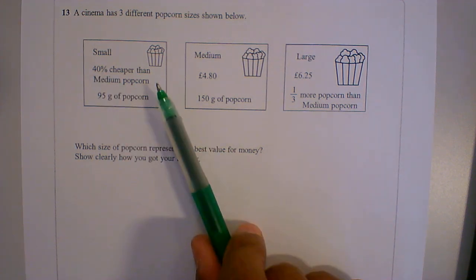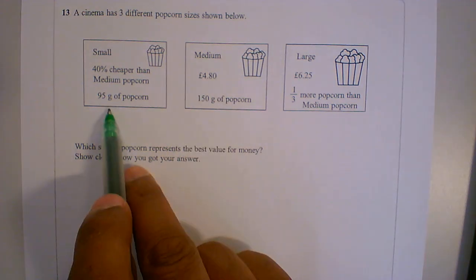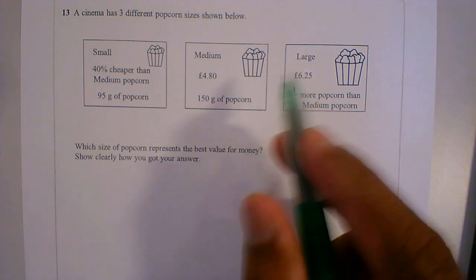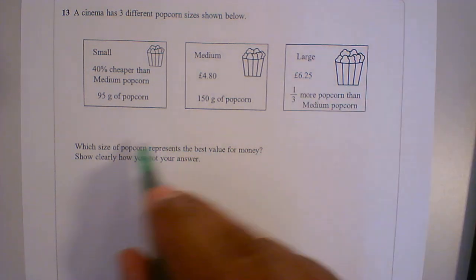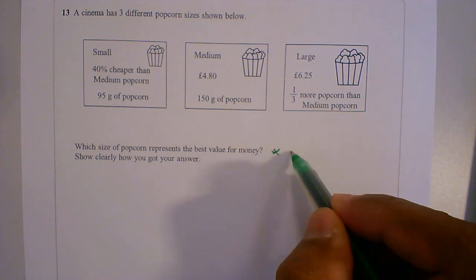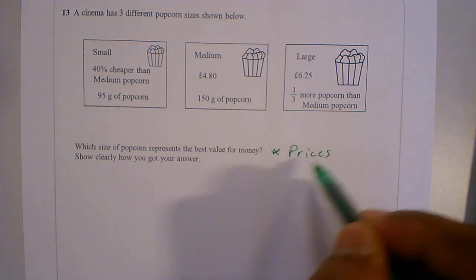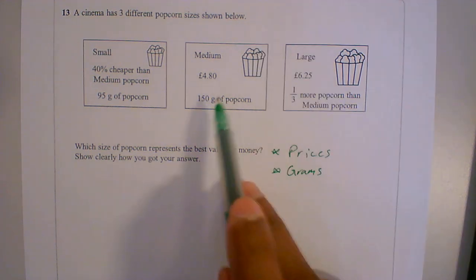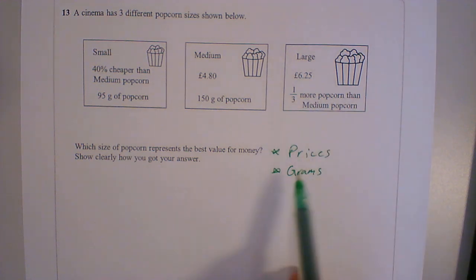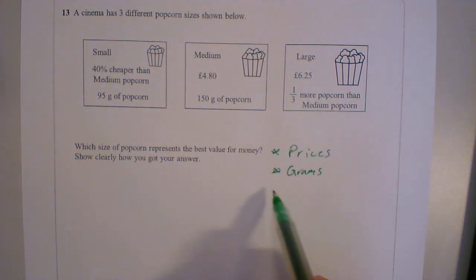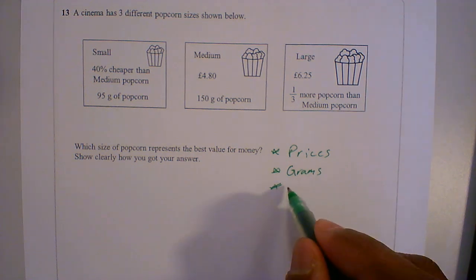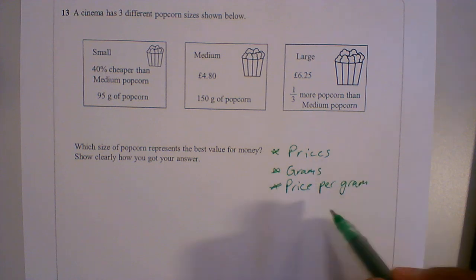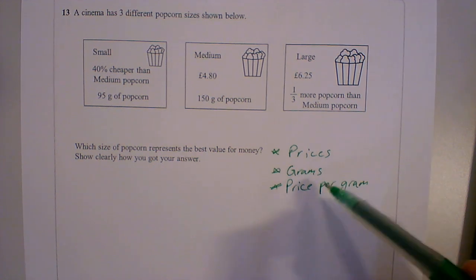So let's look at the prices and weights. Let me find the price for small first. So we need to first of all find the prices. So what's the plan? This is a problem solving question. We need to have prices. We need to have the grams, because here you've got grams missing. And then once we have these for all of them, we need to find the price per gram so that we can compare them. So this is the big plan.